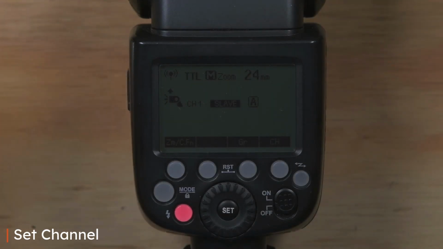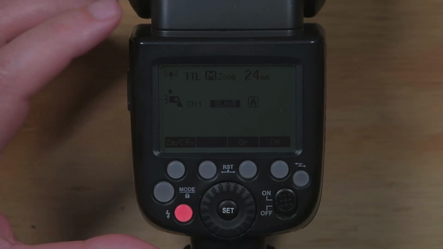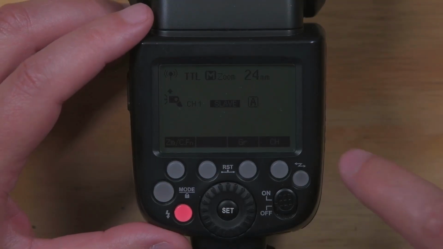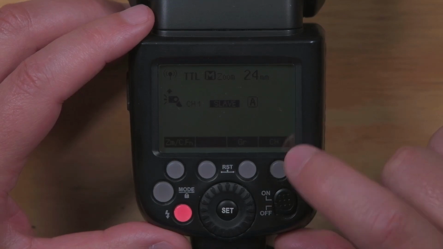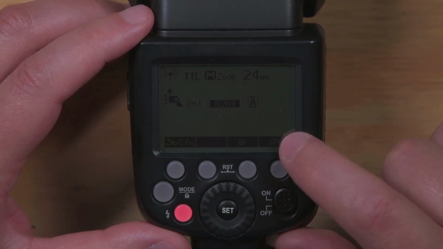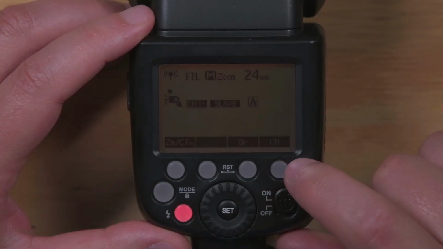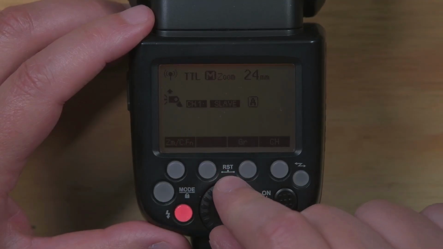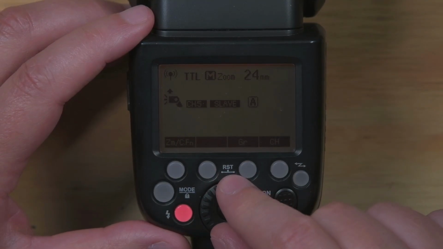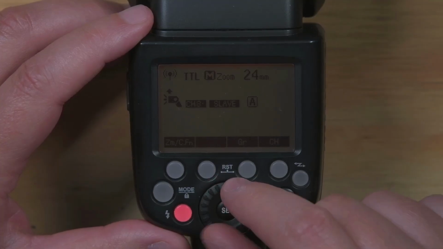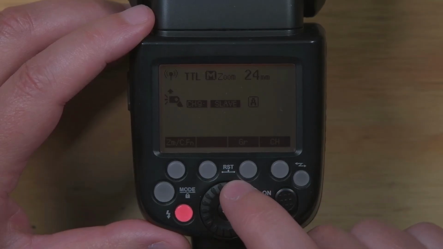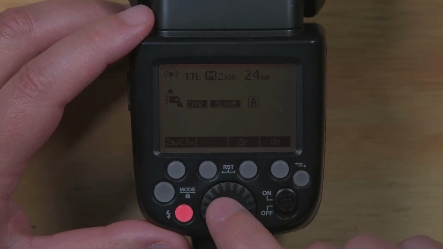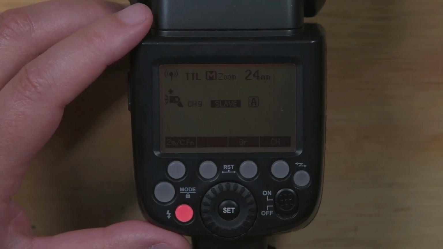The next step is to set the channel that we're going to use for the transmitter and receiver to communicate. It's pretty easy. You see that now this soft button is labeled CH, so we're going to press this button and we see the channel number is now selected. We only need to rotate the wheel until we get to the channel that we're going to use. In my case, channel 9. I now press the set button to confirm our selection.